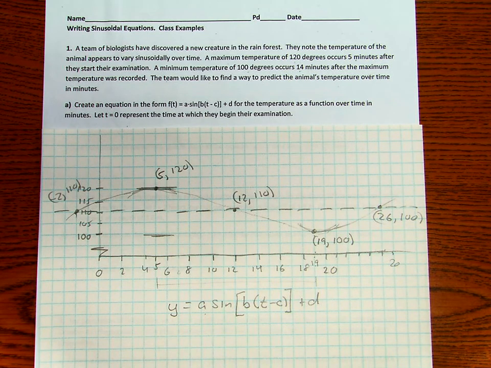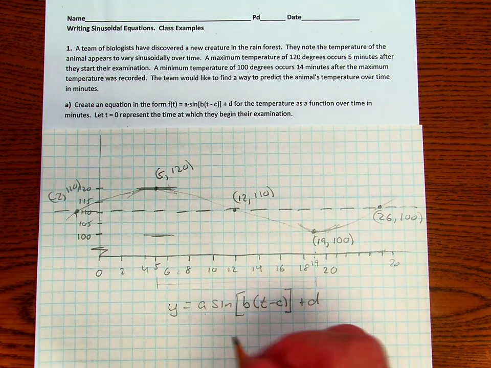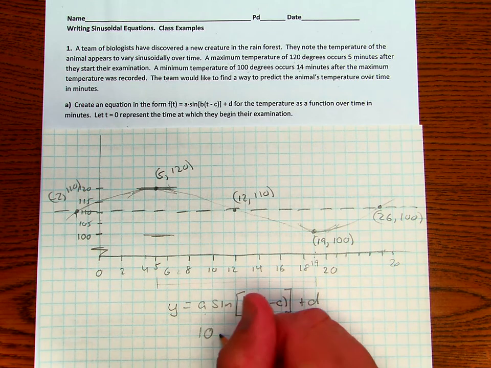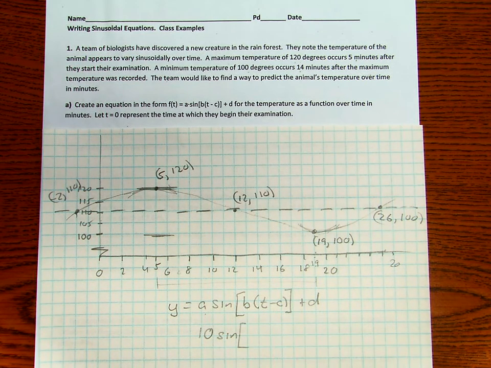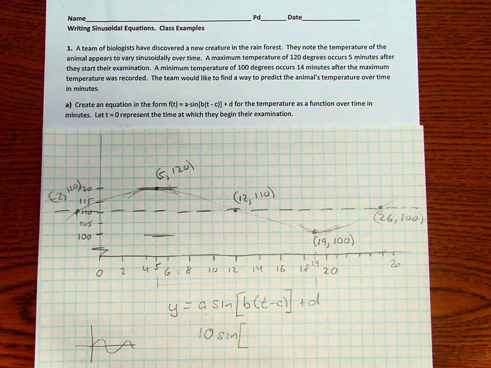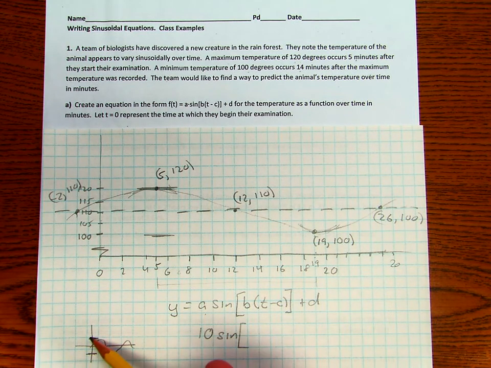That's a total distance of 20. The amplitude will be half that, so 10. Just to relate that, if you're looking at a regular sine wave before any transformations occur, it goes from positive 1 to negative 1. So the total distance is 2. Half the total distance would be 1, the 1 in 1 sine of x.